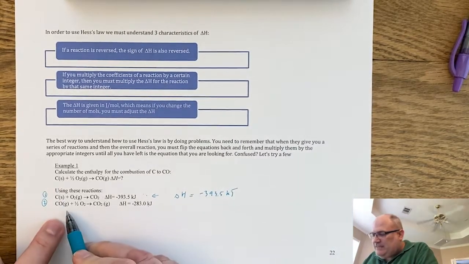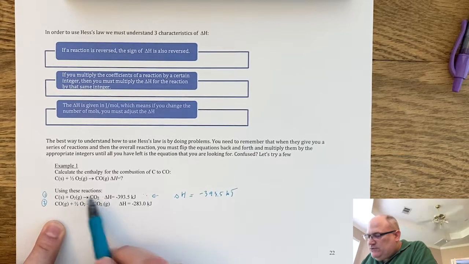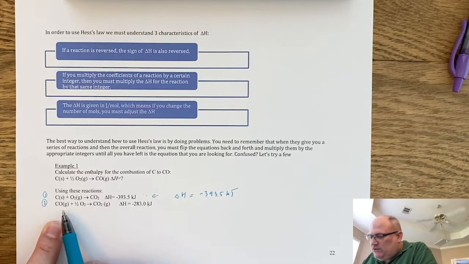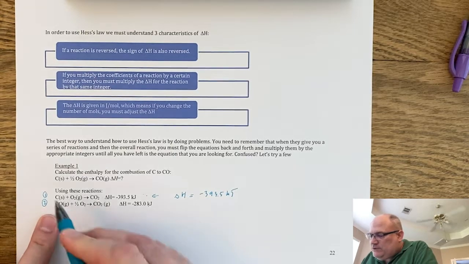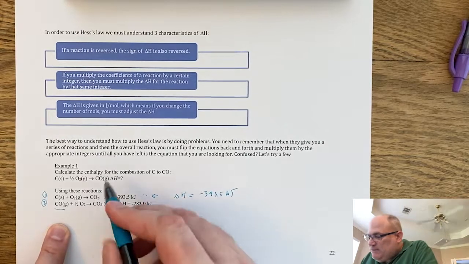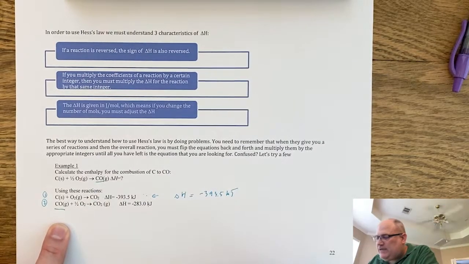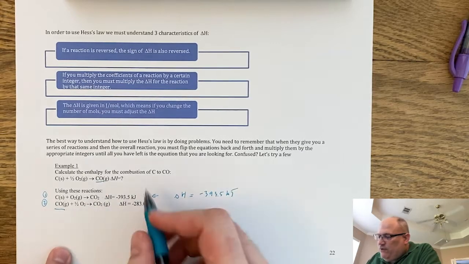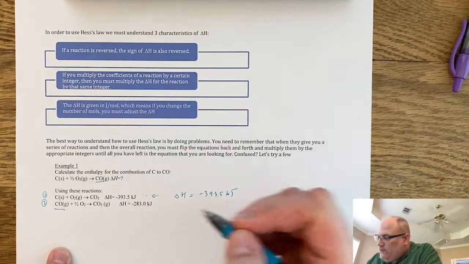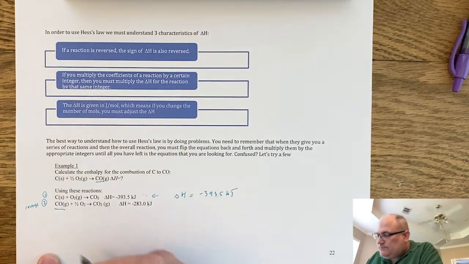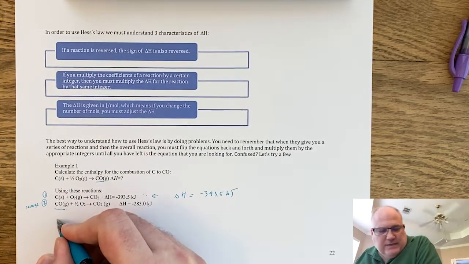Now let's look at the second step. Remember, when we add these 2 steps together, we have to end up with this overall reaction. If you take a look here, do you see how the only place we have CO is on this side? It's not anywhere else. But up here, we need to have CO on that side. So the only way we can make that happen is if we reverse this reaction. So if we reverse this reaction right here, I'm going to write it down below.